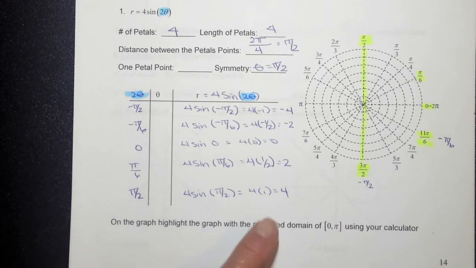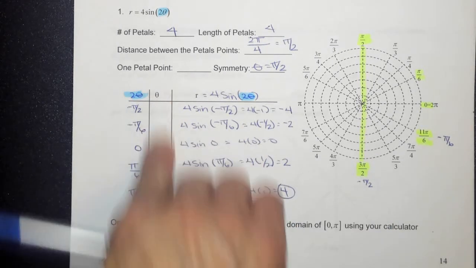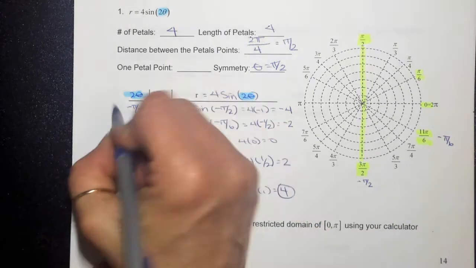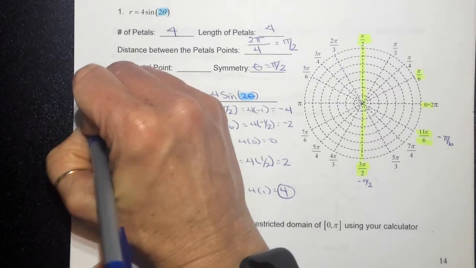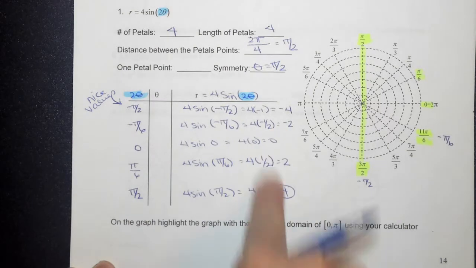Okay, so remember, a petal point is actually a value or a trig value that has the exact petal length. So I have it here, but I need my theta. So now I have to figure out what my theta is. So remember, these trig values gave me nice values to plug into the trig function.